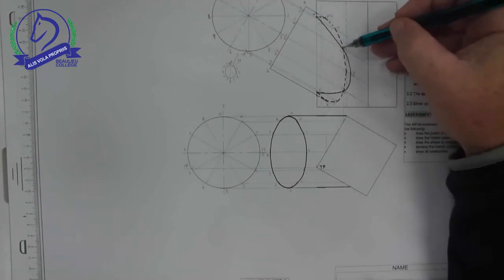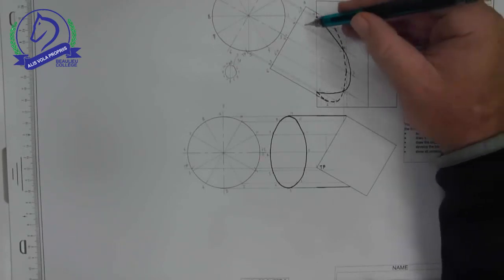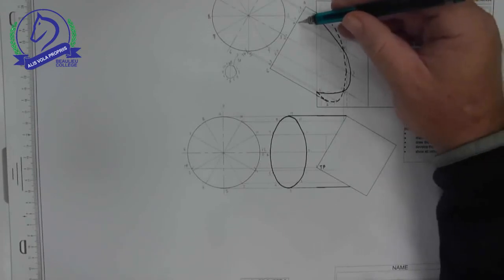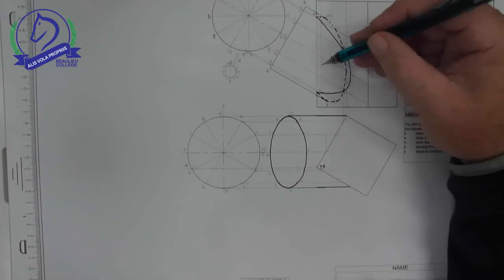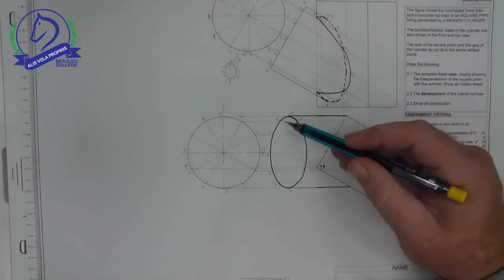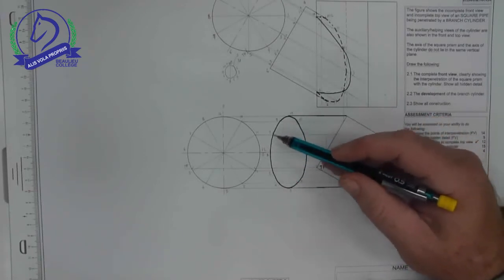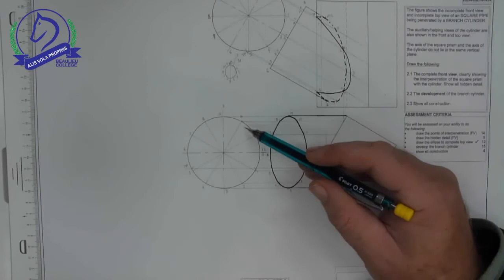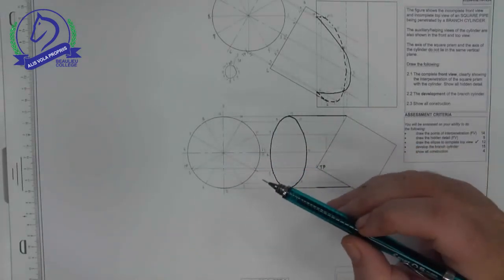Now remember, the heights we are going to have to get from the front view. That is the true height of our shape. We must get it from these points in our front view. The width we need to get from our top view. Now, because this is a circle, what we're going to do is calculate the circumference.